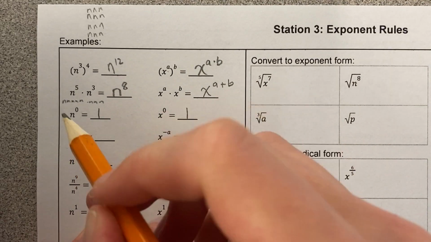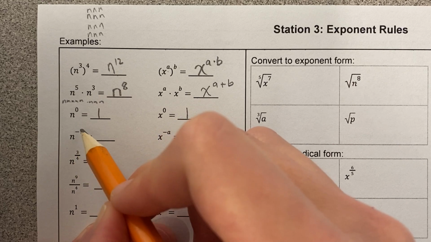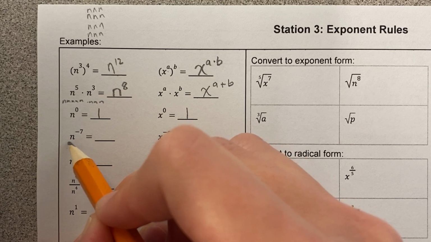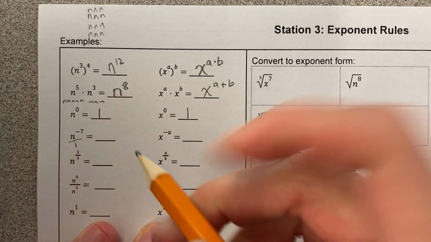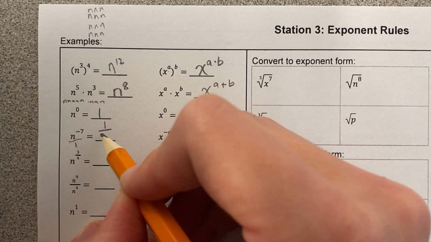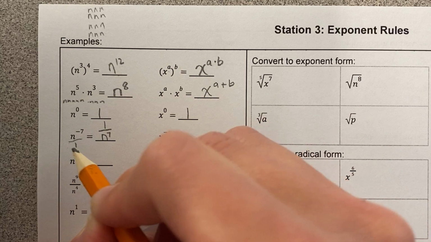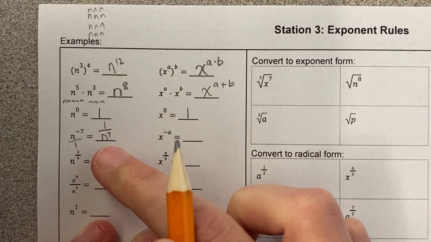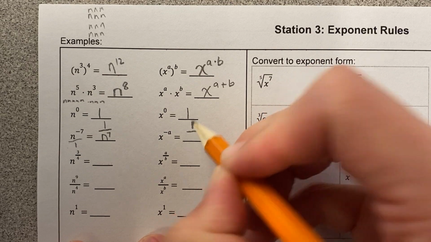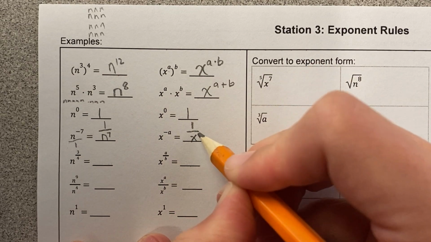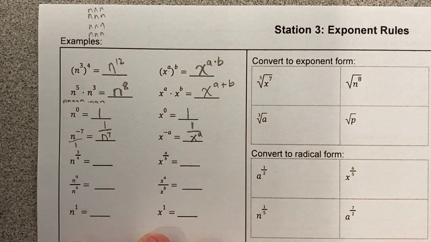If I have n to the negative 7, that means, oh, this is just so unhappy. It's miserable. There's an invisible fraction right here, and it really doesn't like to be on this side of the fraction. It really prefers to be on the other side. So this would be 1 over n to the 7th, and look how happy that n is now that it's on the bottom of the fraction. The same thing would happen here if this exponent was a variable. Instead, this would be x to the power of a.